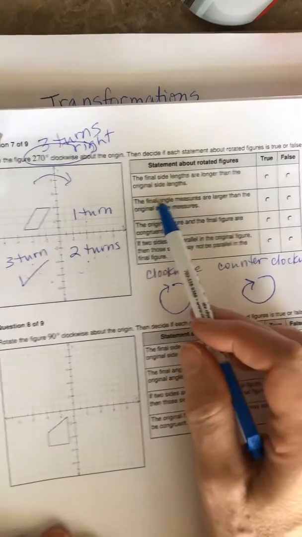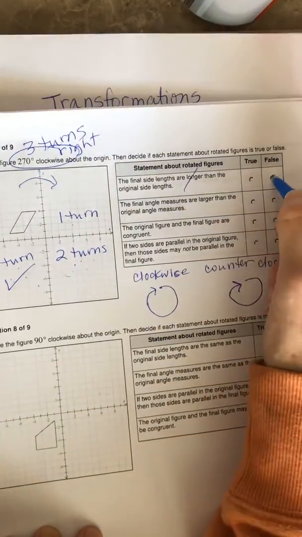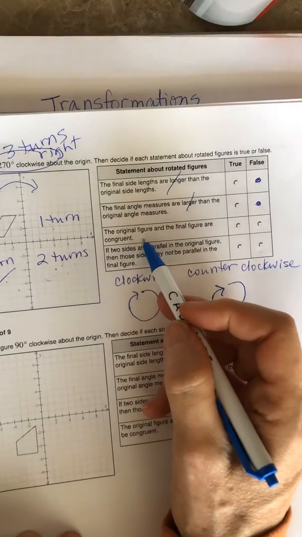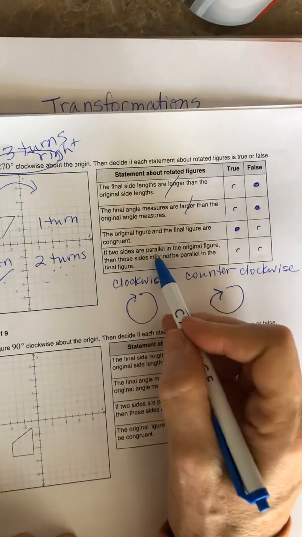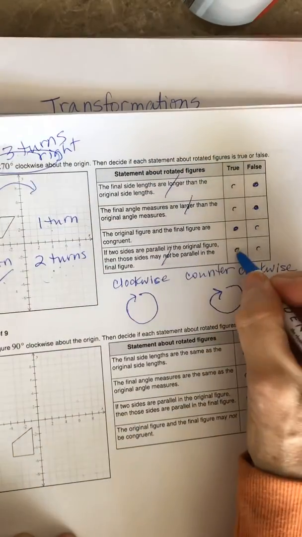All right, so now we answer the questions again. Side lengths are longer, false. Angle measures are larger, false. Original figure and final are congruent, true. Two sides are parallel, they may not be, that's not true. If they're parallel, they'll still be parallel, okay?